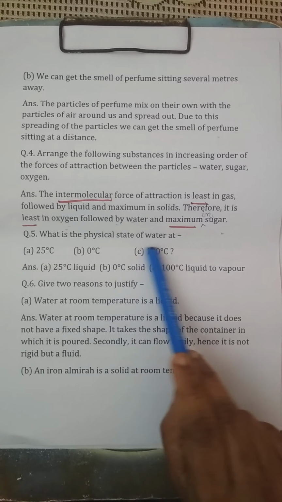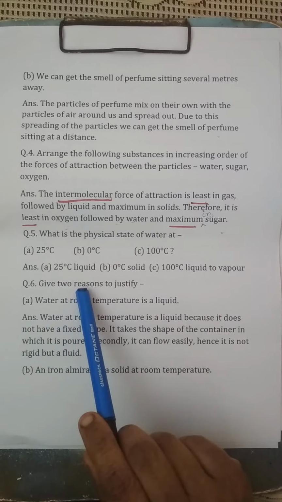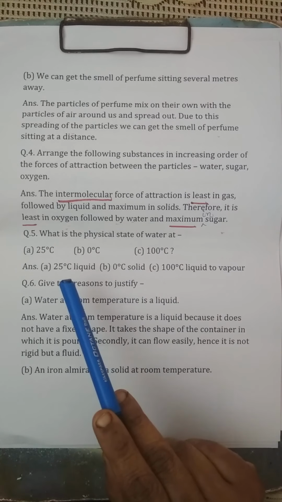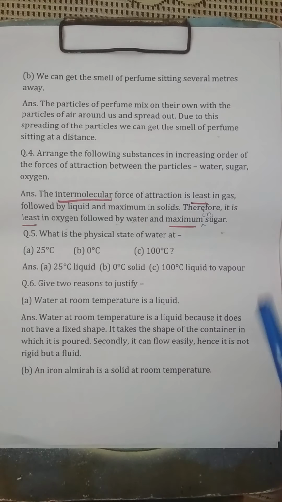Now, what is the physical state of water? I've done this in a video. At 25 degrees Celsius, water is a liquid, children, because 25 degrees Celsius is room temperature. And listen to me carefully. At room temperature, which state is water in? It is liquid, because it takes the shape of the container. It is flowing. That's why it's called a fluid. It is not rigid.